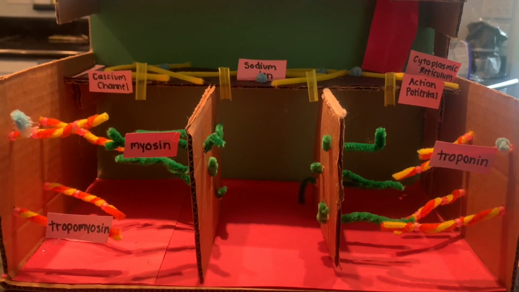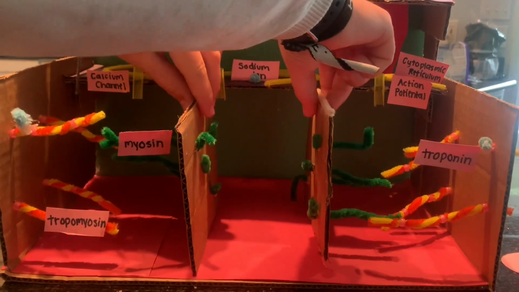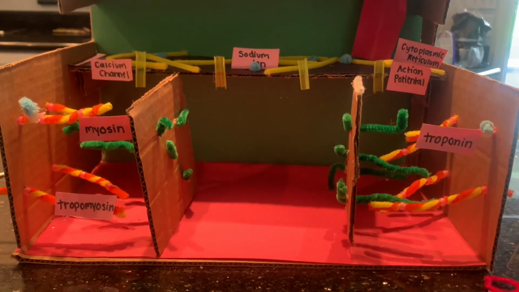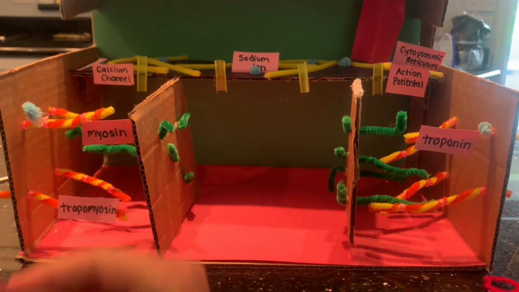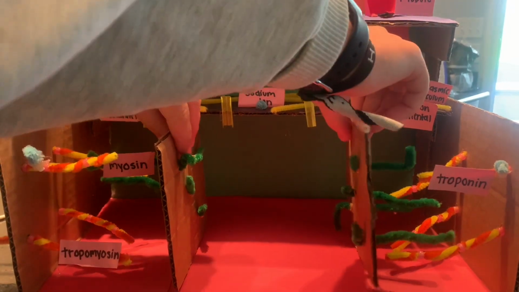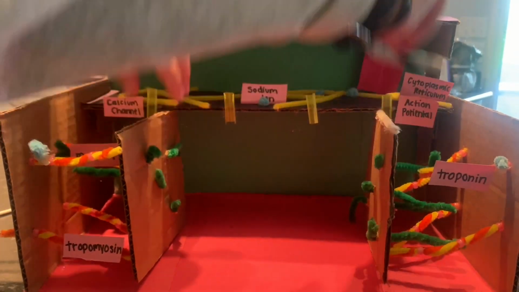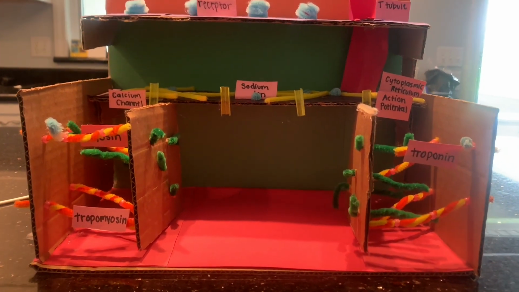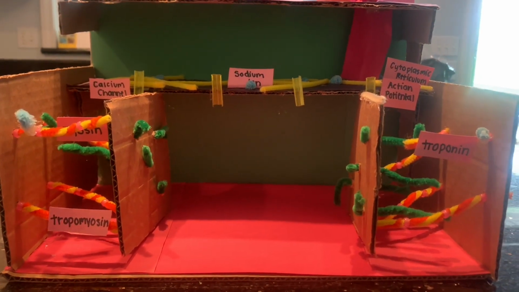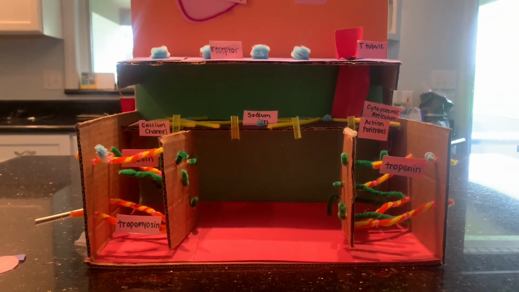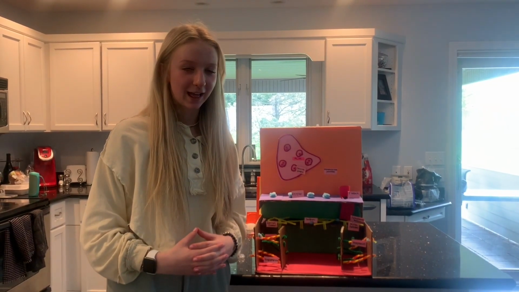The actin and myosin create a cross bridge. The ADP and inorganic phosphate molecules are released, and the myosin goes back to its state of low energy configuration. This causes the actin to be moved towards the center of the sarcomere. The binding of a new ATP molecule releases the myosin head from the actin. The final stage is relaxation.